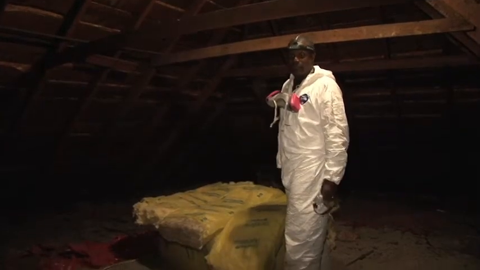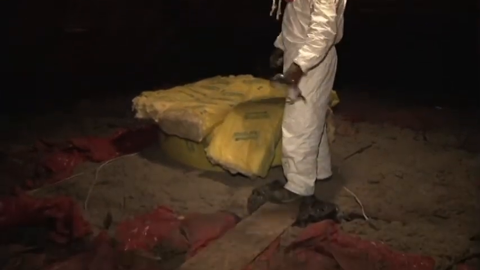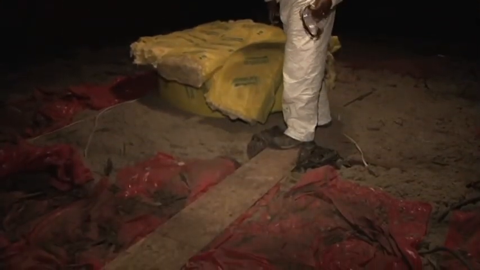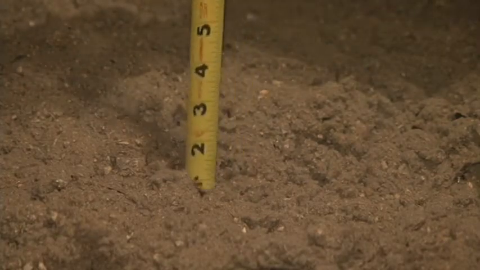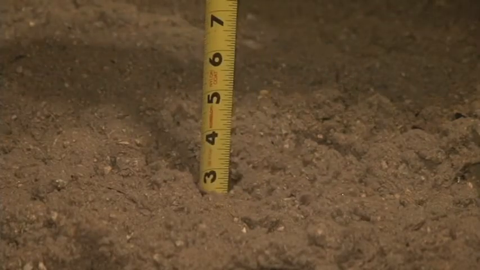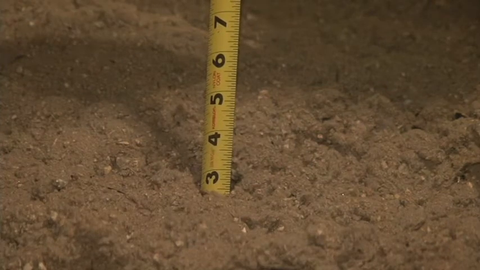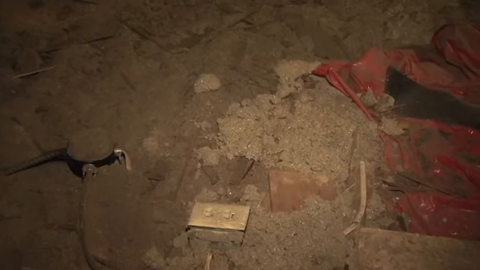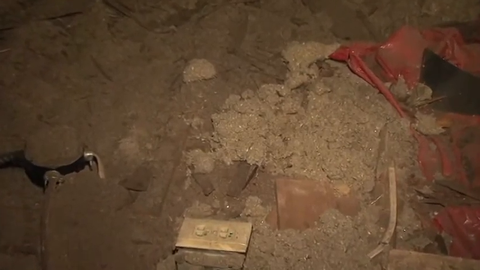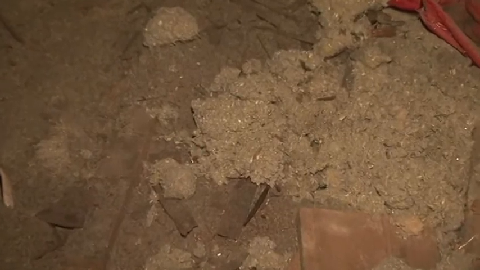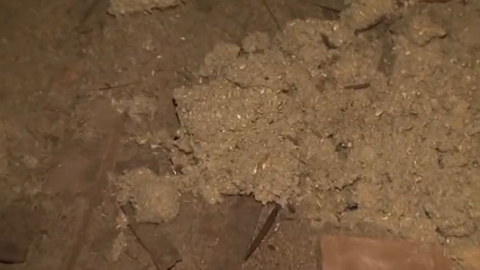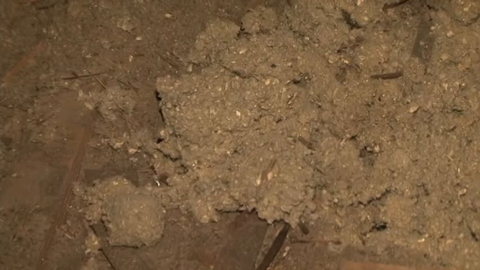What kind of insulation is it? What is the condition of the insulation? And how deep is it? We're going to measure our insulation depth. Here we have about 3 inches of cellulose, so that's going to be about an R10. It's really just chopped up newspaper that's been treated to make it fire resistant. We have 3 inches, so we need another 10 to 11 inches to get this attic up to an R39.